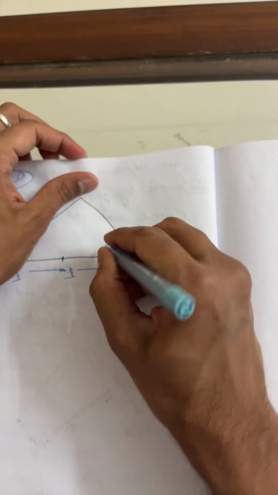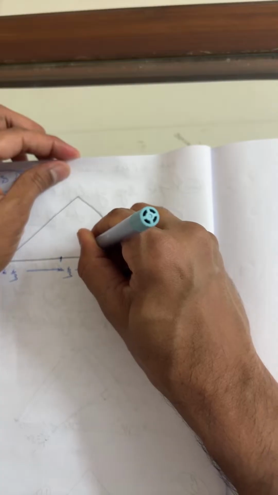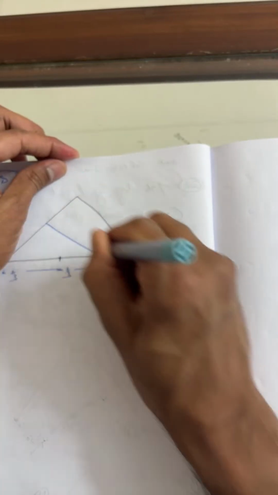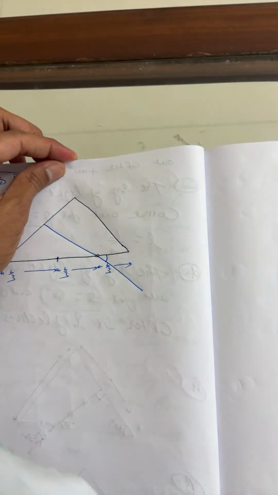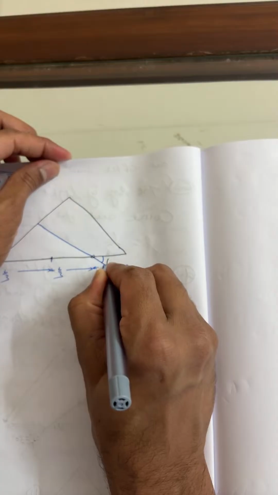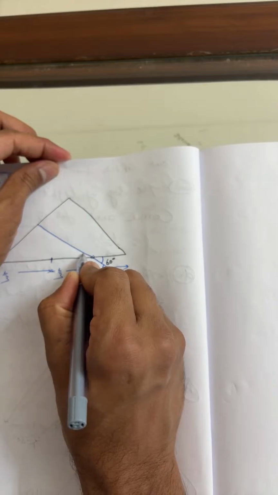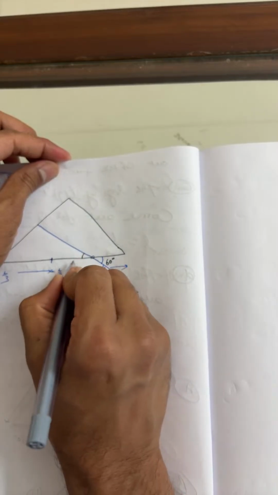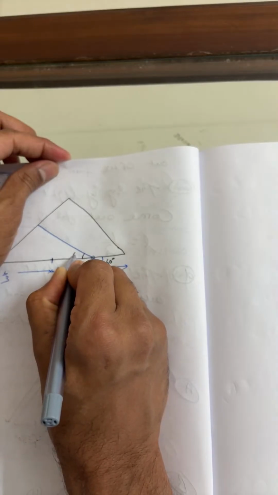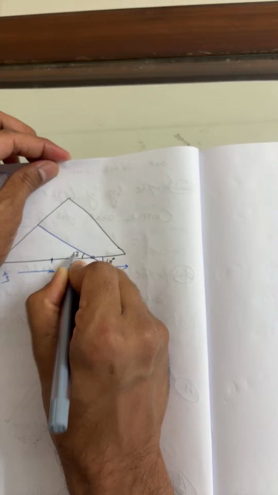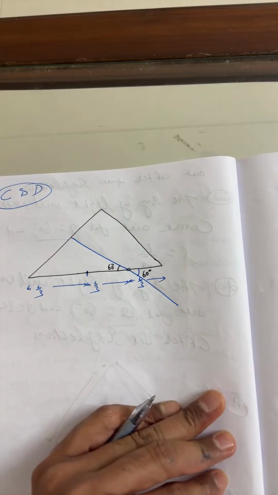So this is the incident angle here, and this ray finally falls over here. You can see this angle of incidence is equal to 60 degrees. According to basic geometry, by alternate angles, this remains 60 degrees, and this also remains 60 only.